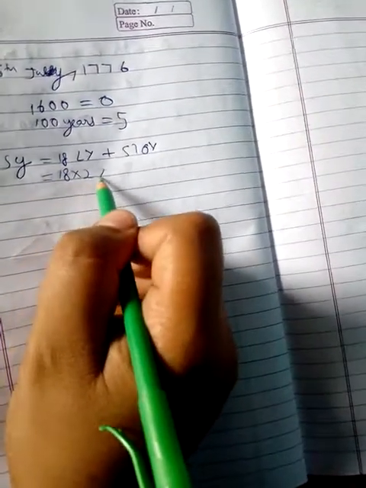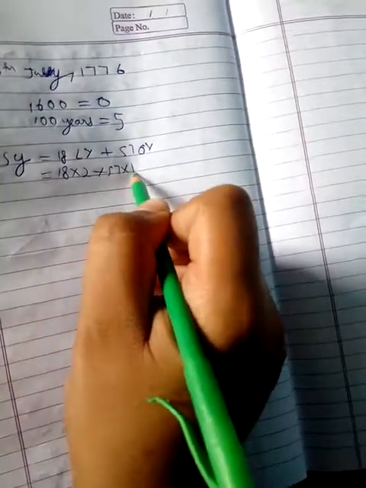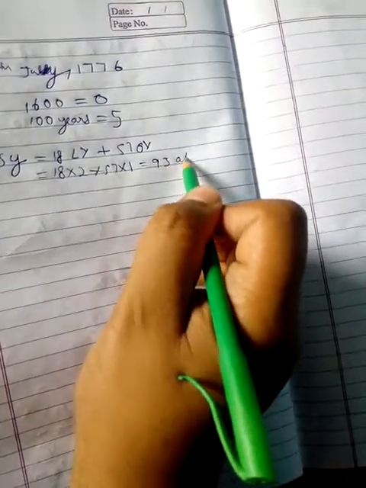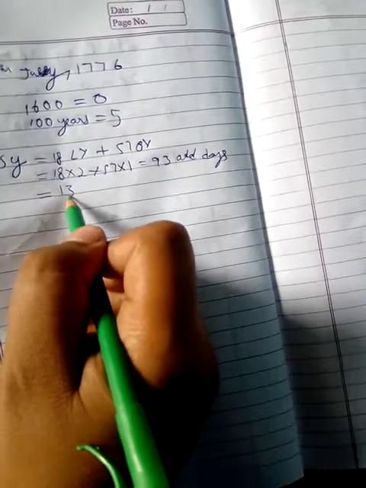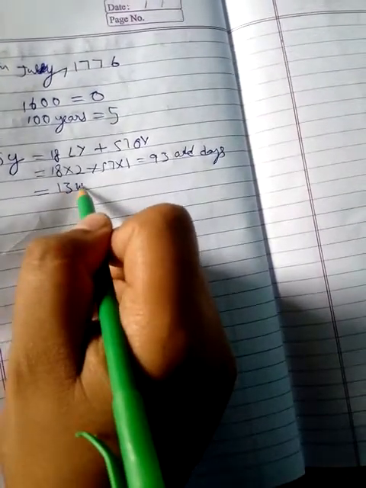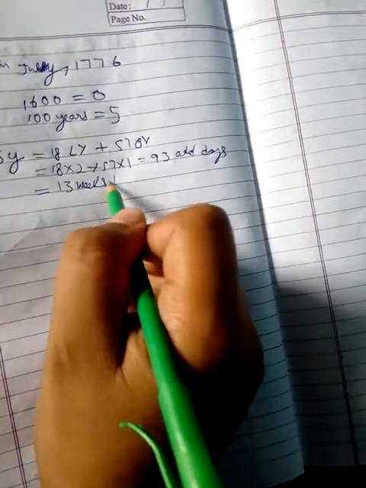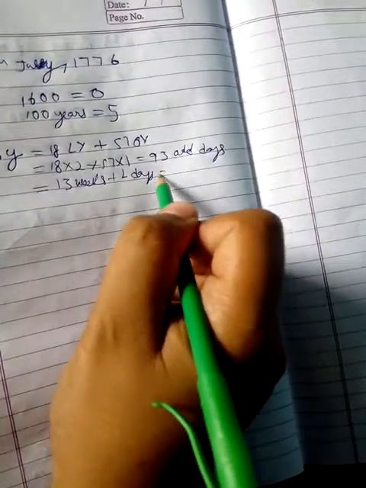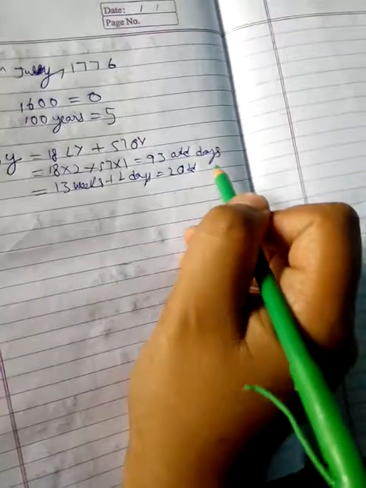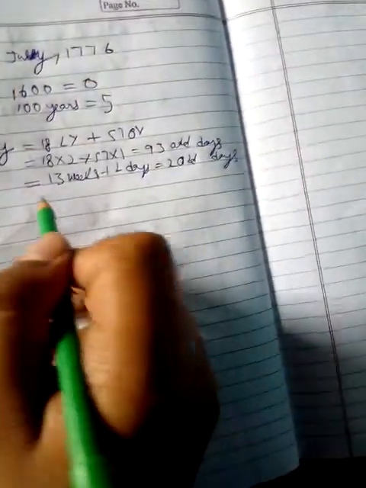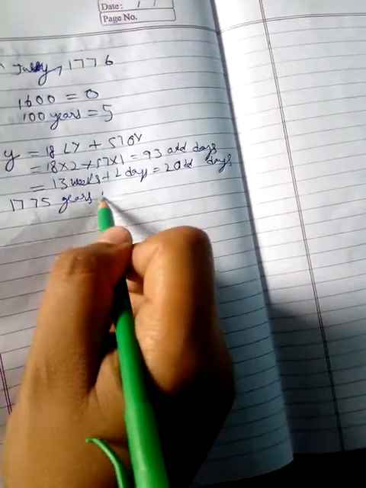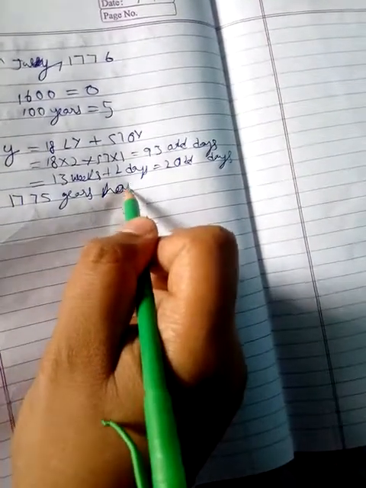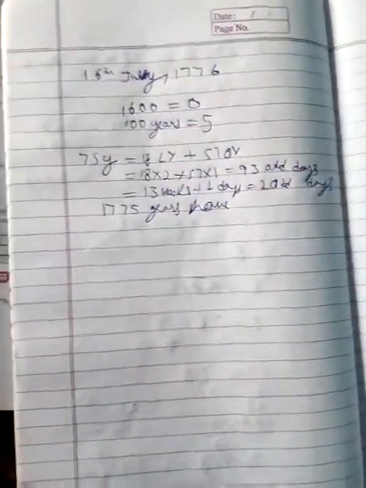Therefore it is 18 into 2 plus 57 into 1, that is 93 odd days, which is 2 odd days. So 1776 years give 2 odd days.